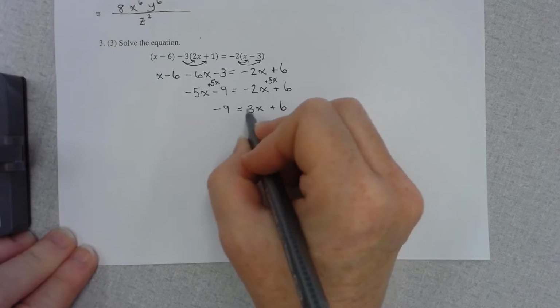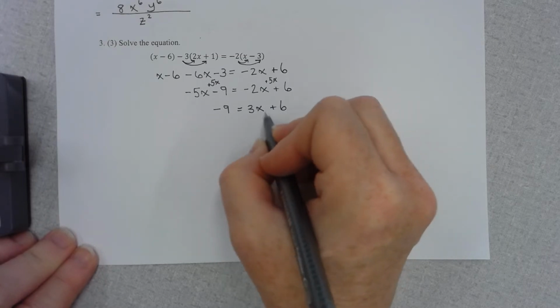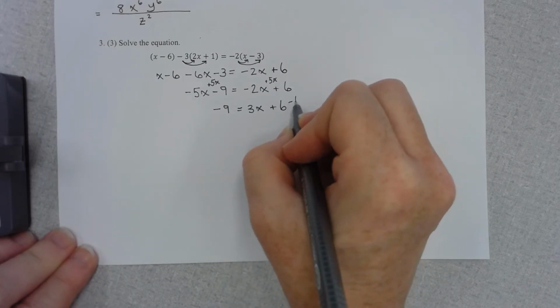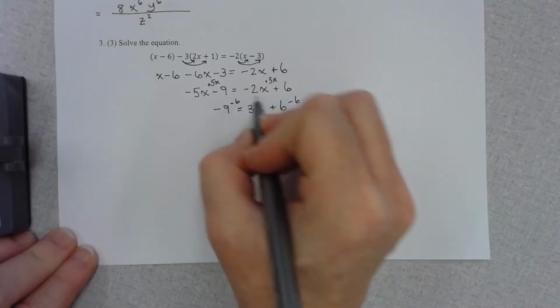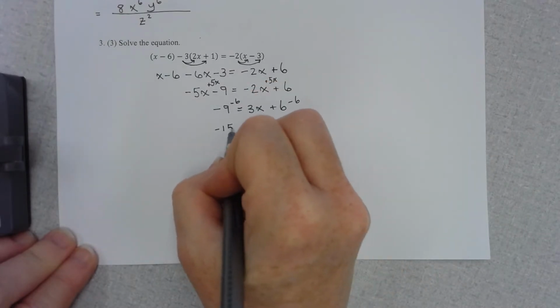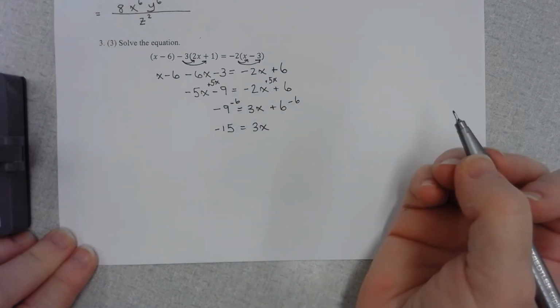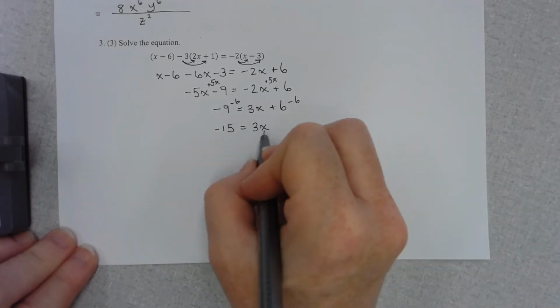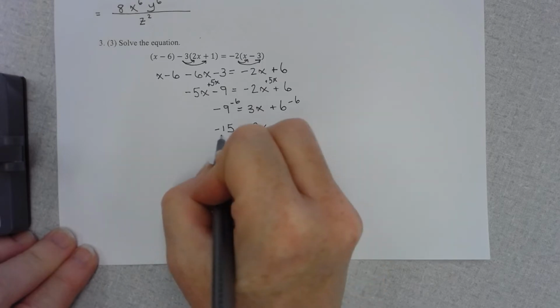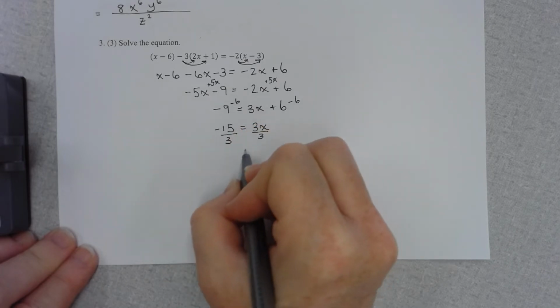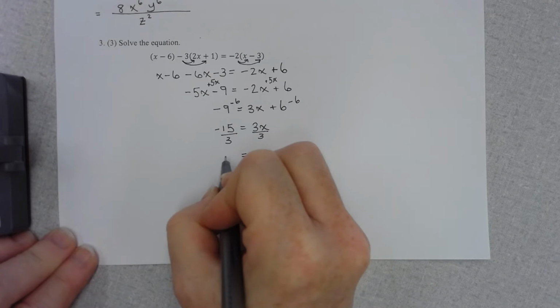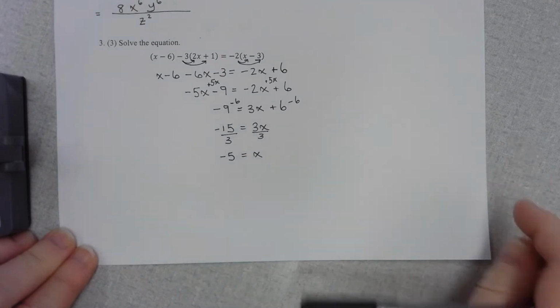Well, now I have x's all by themselves. I don't want this 6 anymore. I want to get rid of it, so I do the opposite. So I subtract 6. Make sure I do it on both sides. So now I have negative 15 is equal to 3x. So now I don't want the 3 anymore, so I'm going to divide by 3. So now I have x equals negative 5.